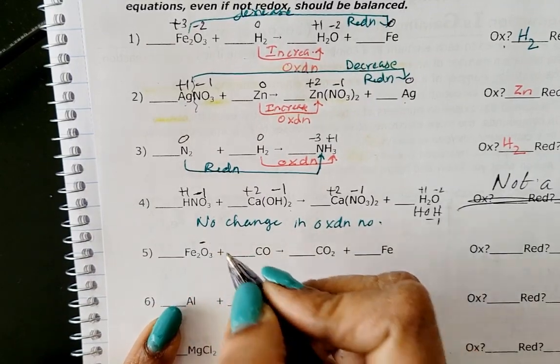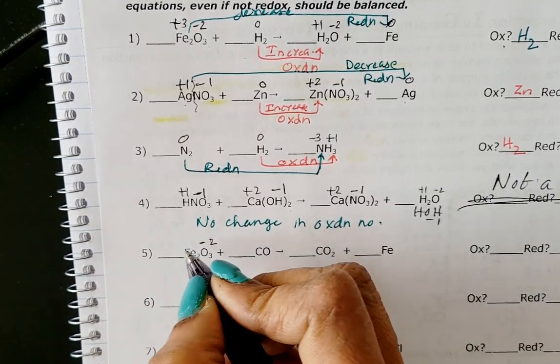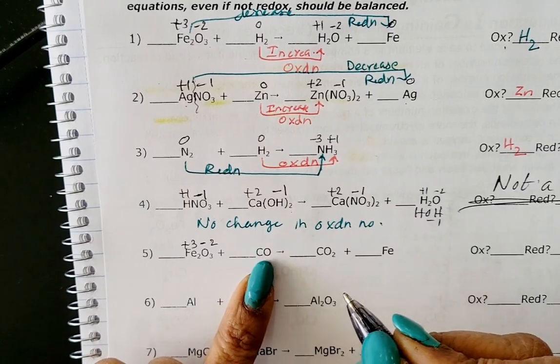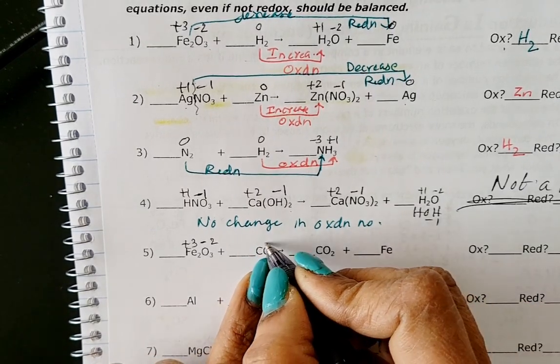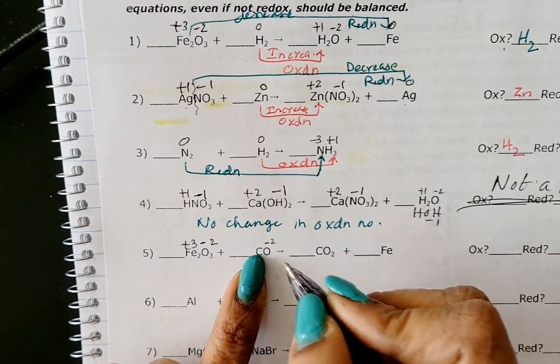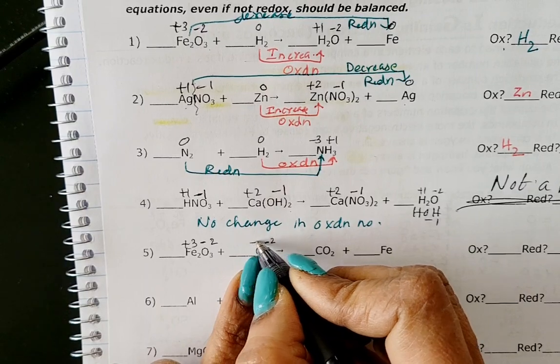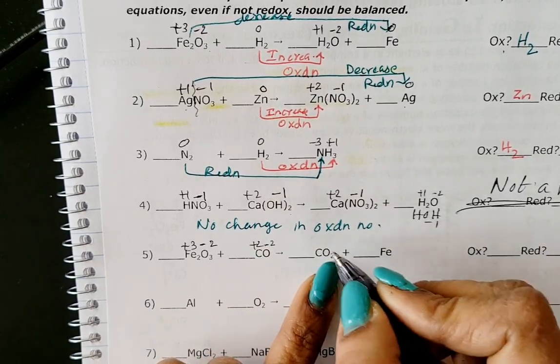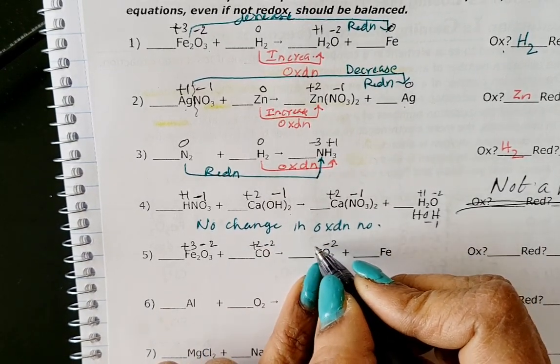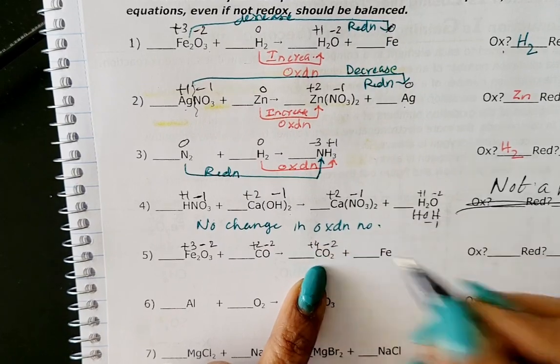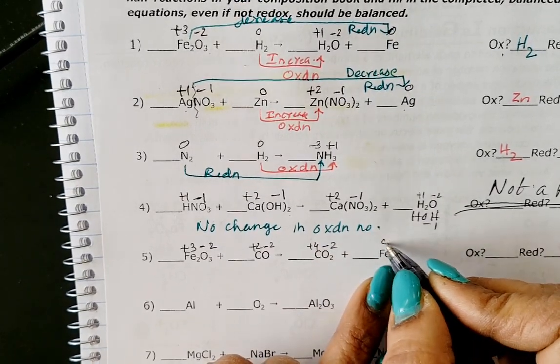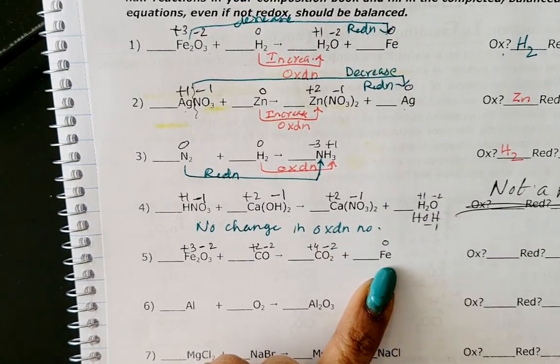Oxygen is minus 2 and iron plus 3. Okay, CO, oxygen is negative 2 and carbon 2. Here, oxygen minus 2, carbon 4 and Fe 0.